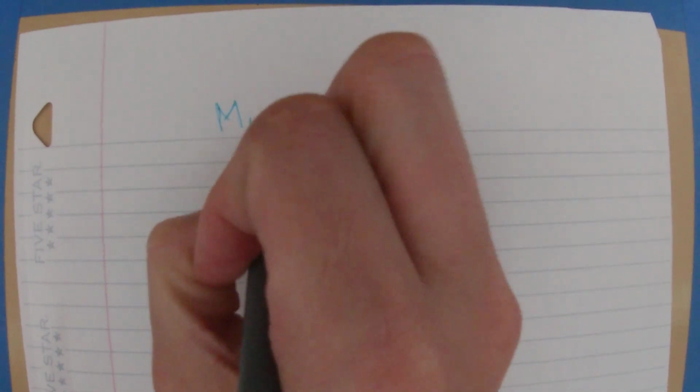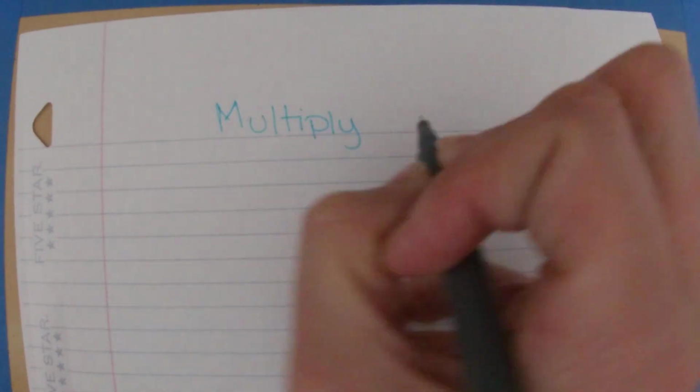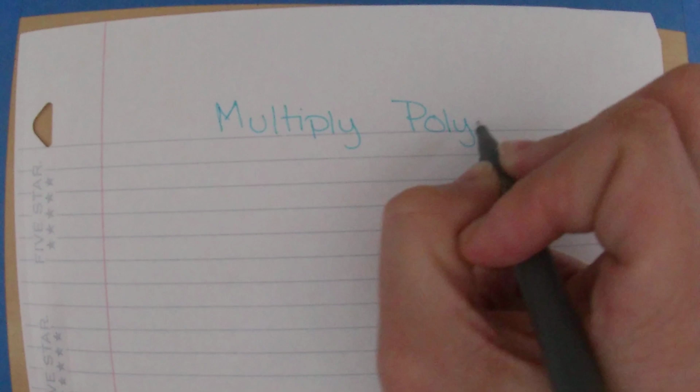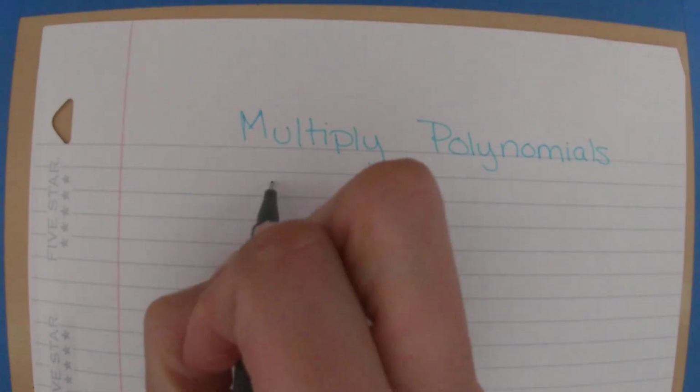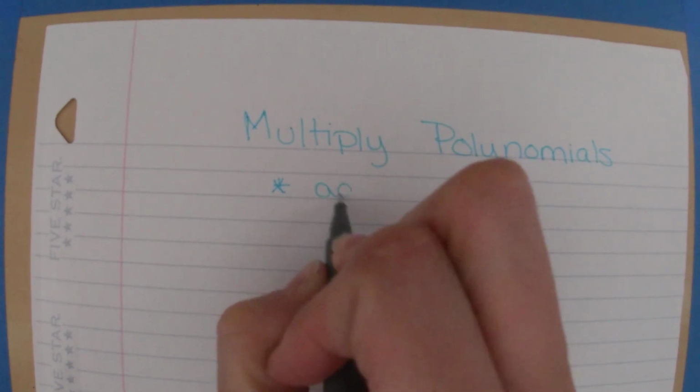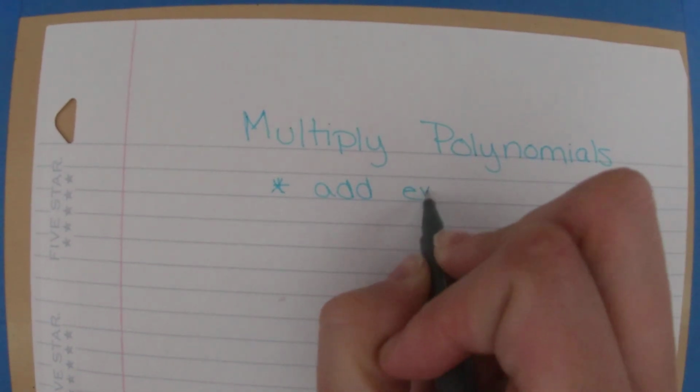And our biggest focus is going to be multiplying binomials times binomials. But we are going to have to review some of the other things before that. So we're looking at multiplying polynomials. Okay, so some things that we want to remember is that when we multiply with exponents, we actually add the exponents.